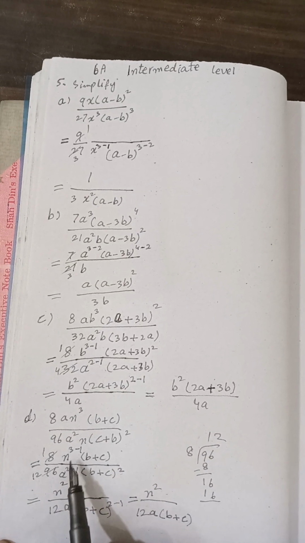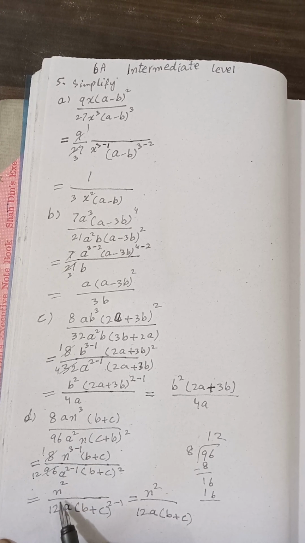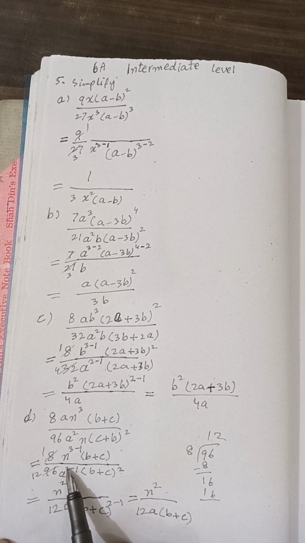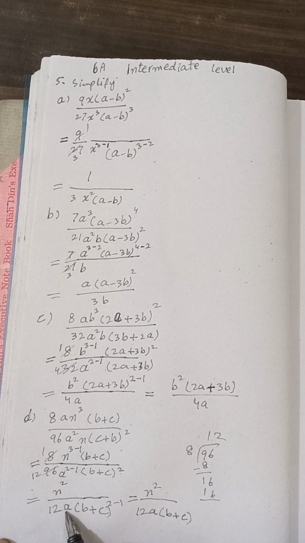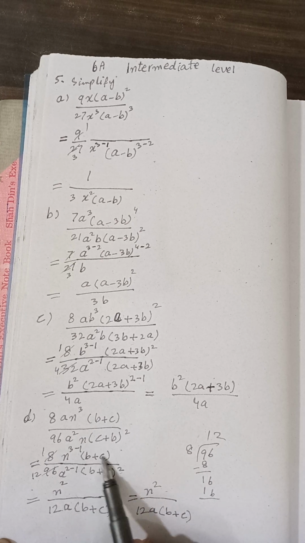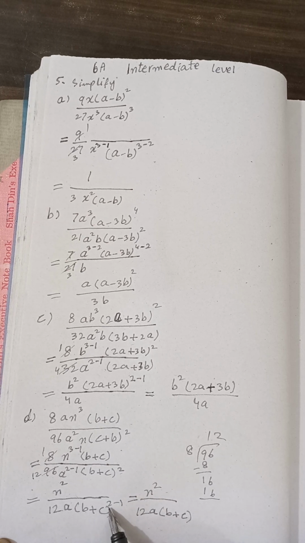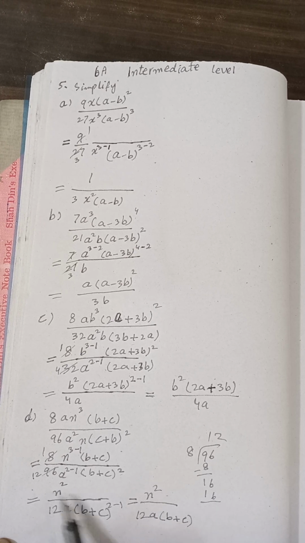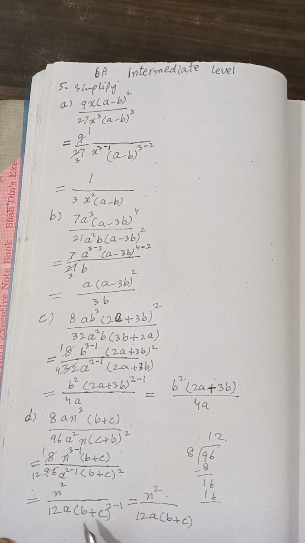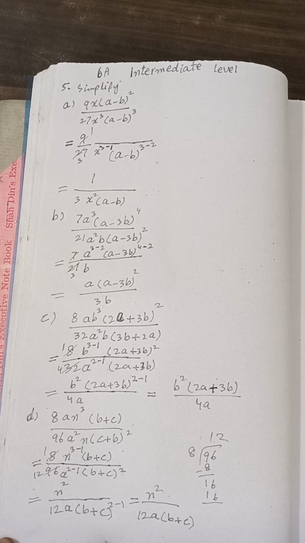Dear students, see it, when 3 is subtracted by 1, the answer is n square here, and this 12 is here, and this a, because subtracting 1 from 2, the answer is only 1, and a will be written. And this b has exponent 1, therefore I have subtracted this 2 by 1, and b plus c will remain as such, and n square here and 12a here. The video was missed a little bit, therefore I have explained it again.